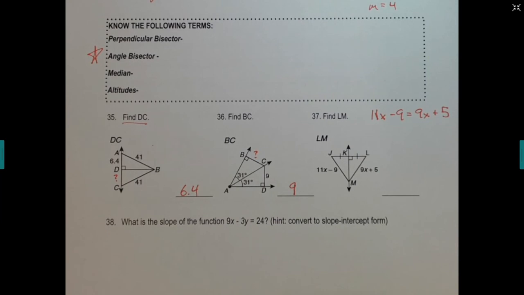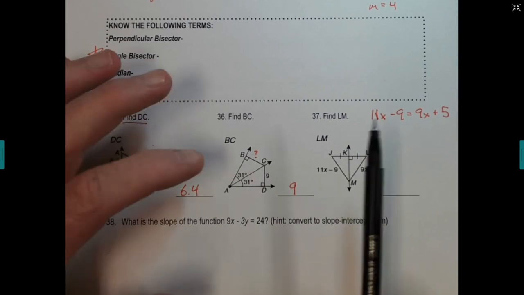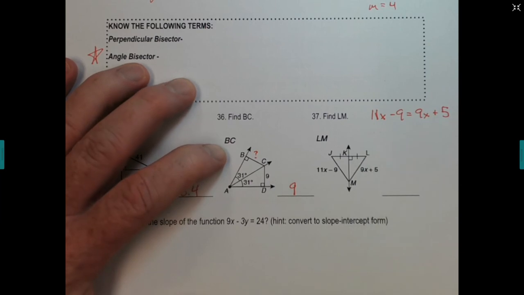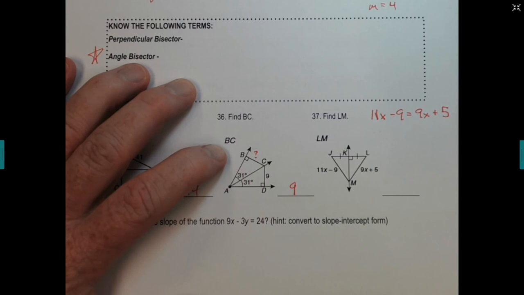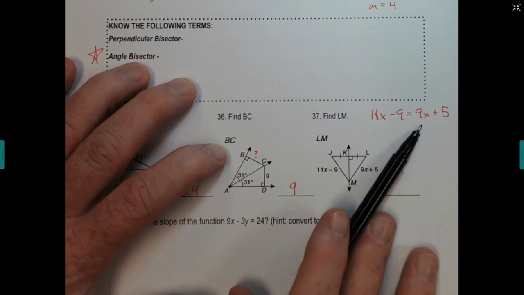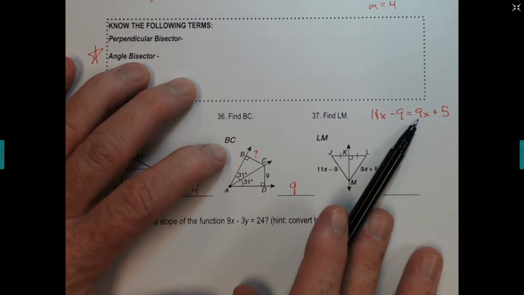Oh, you could do it. Hey, Jacob, which side has the most x's? I got 11 on this side and 9 on the other side. Which one's got the most? The left side. Good job. There's somebody who didn't know the answer to that question last time. So we don't want any of these x's on the right. How do I get rid of them?